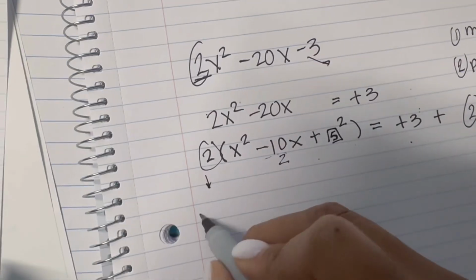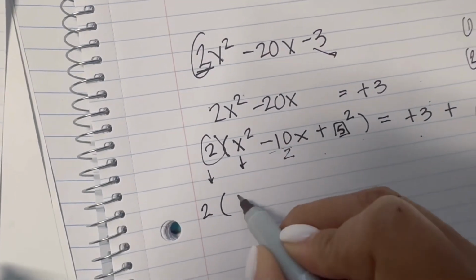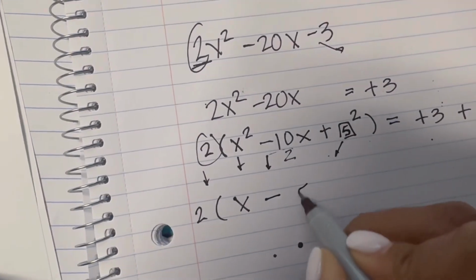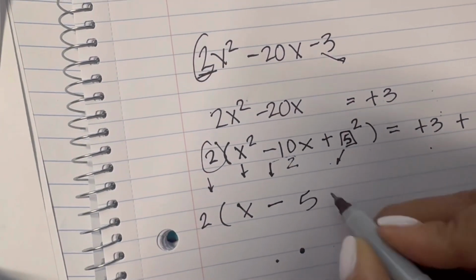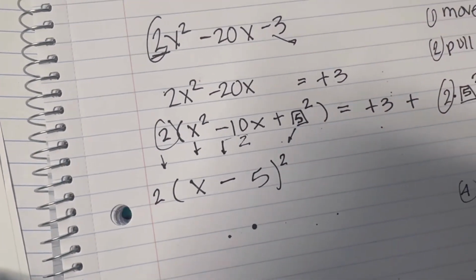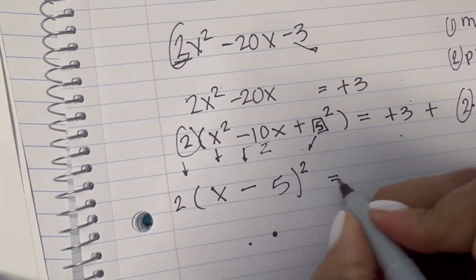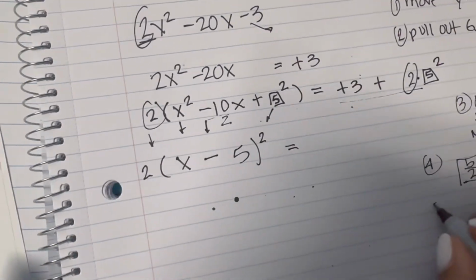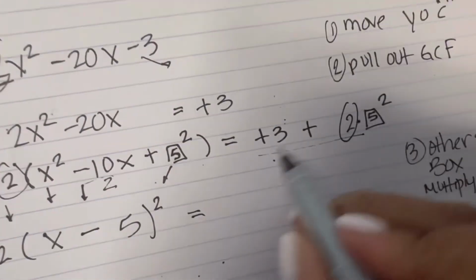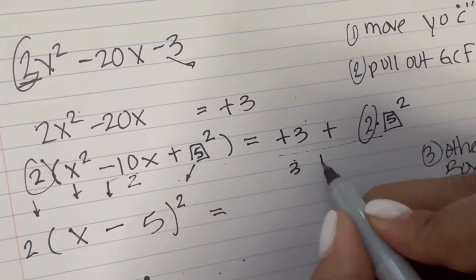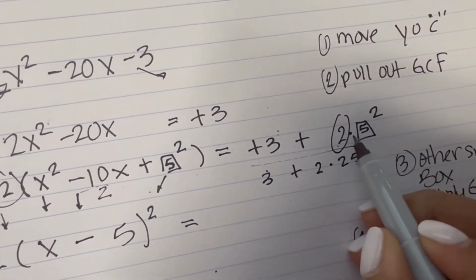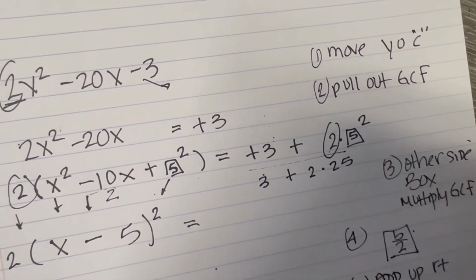Bring this 2 down. x minus 5 squared equals. Make sure you add up your right side: 3 plus 2 times 25. 5 squared is 25.